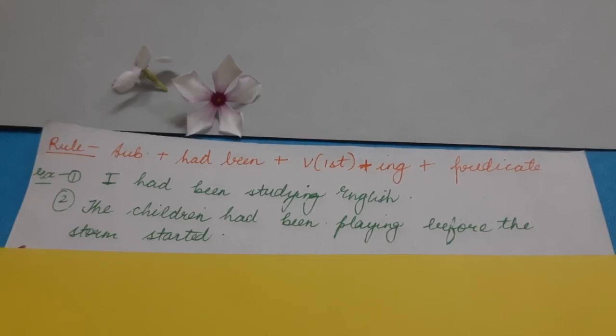Number two, the children had been playing before the storm started. So this means the children were playing, they were continuing to play. But the storm started, so they stopped playing. So just before the storm started, they stopped playing. What the second one means is that first of all, children were playing, and secondly, the storm started. So just when the storm started, the children stopped playing. And they were playing before that.